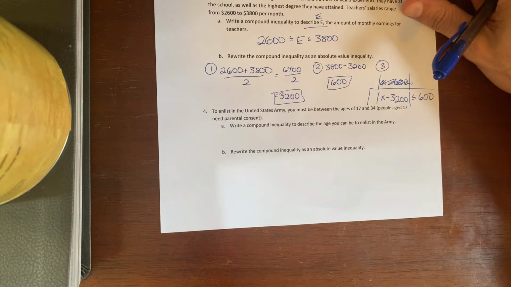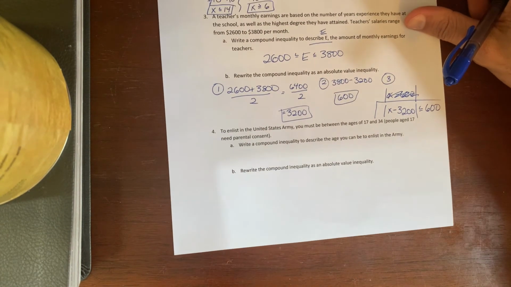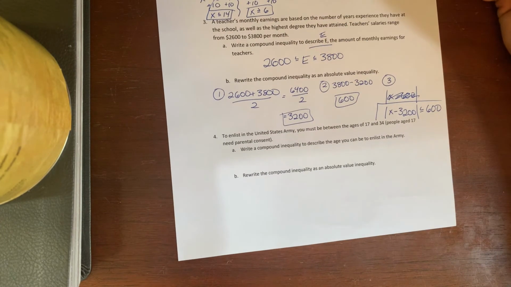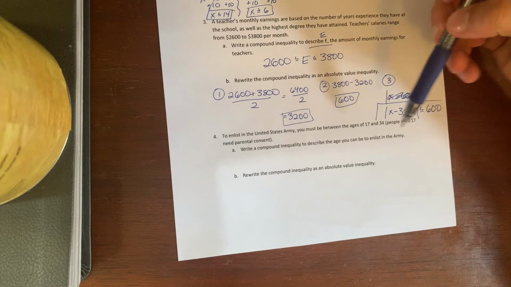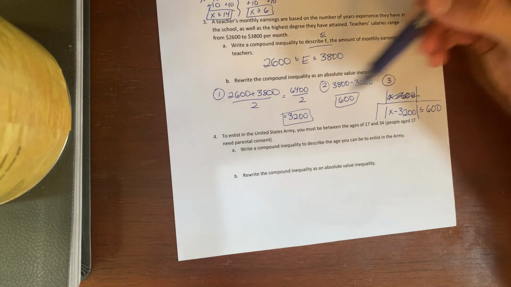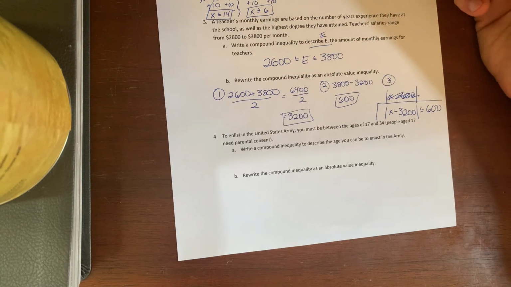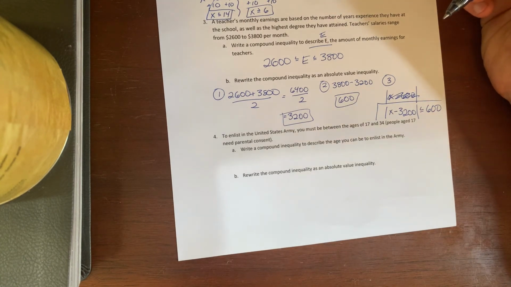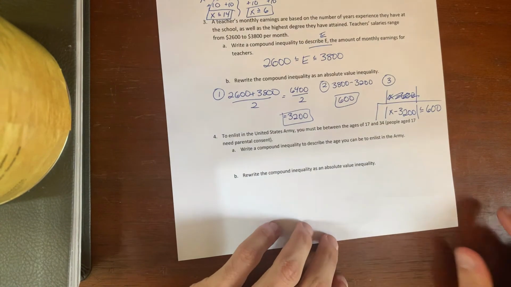Number 4 says, to enlist in the United States Army, you must be between the ages of 17 and 34. That's actually true, just in case you're interested in joining the Army or a branch of the military. For the Army, people age 17 must get parental consent. So if you're thinking about dropping out of school and joining the Army, I appreciate you. That's a noble thing to do, but make sure if you're 17, you get parent consent. Anyway, back to the math.